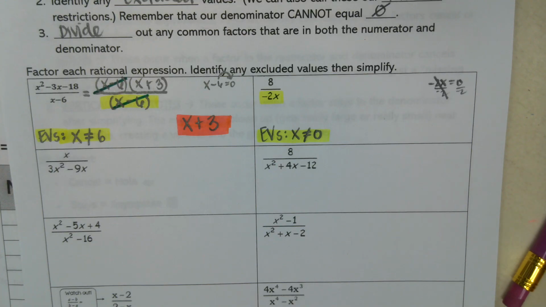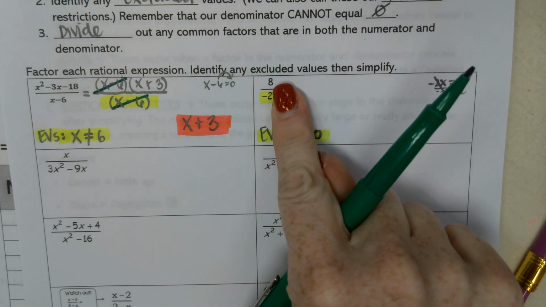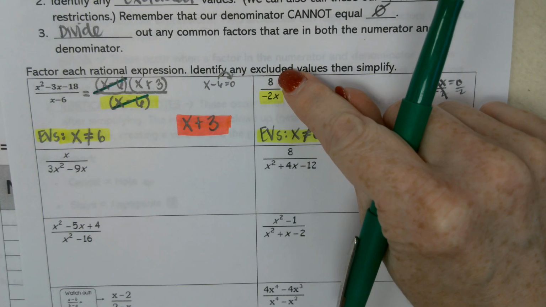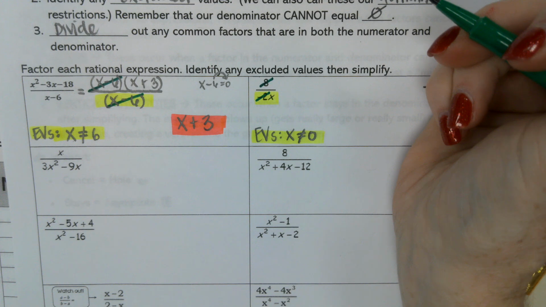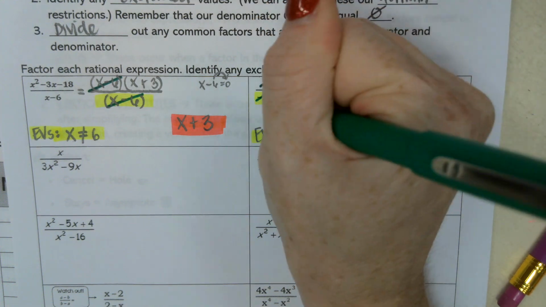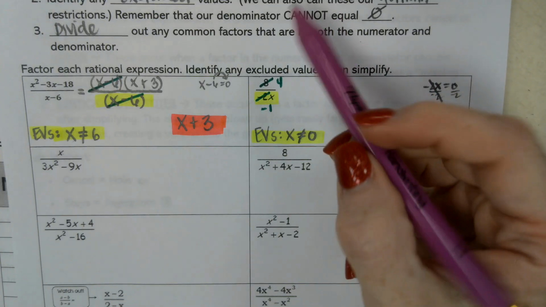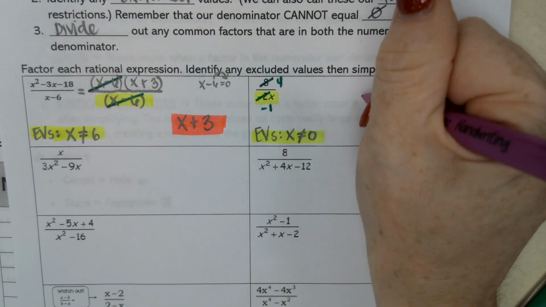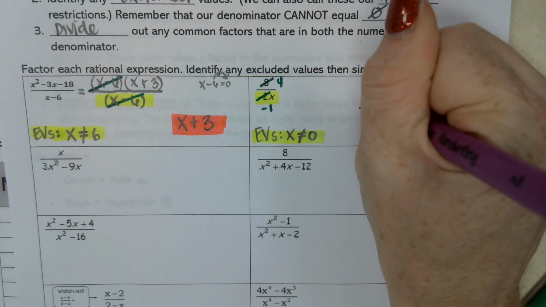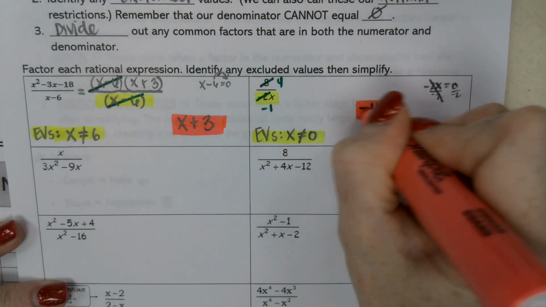Okay? Now, the only thing that I can do here, ignoring the x, because there's no x on the top, is divide out a 2. That leaves me with a 4 here and a negative 1 here. Would y'all be okay if I gave this negative to the 4? Just so it looks a little bit prettier. Negative 4 over x. I just like that better than the variable being negative.